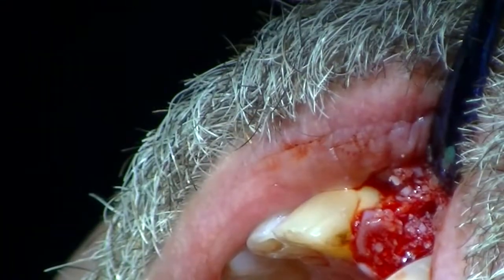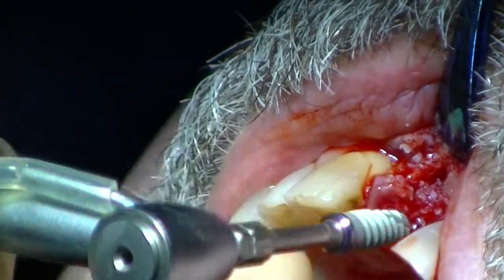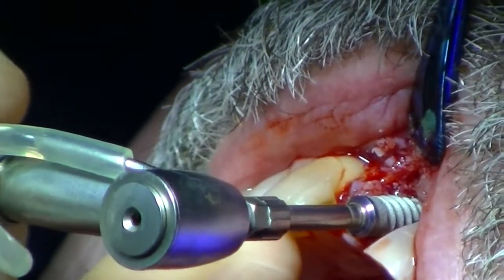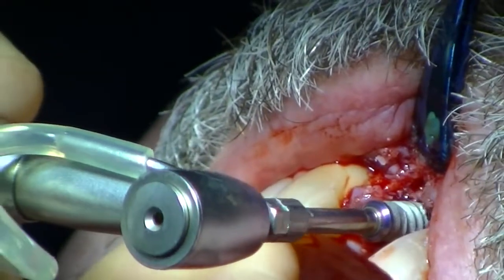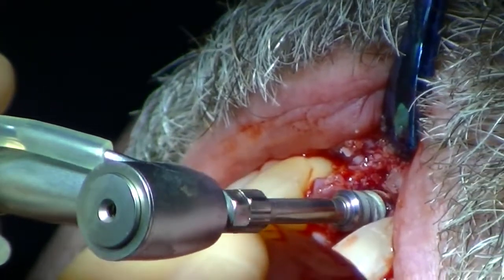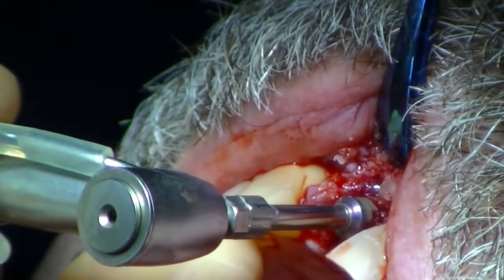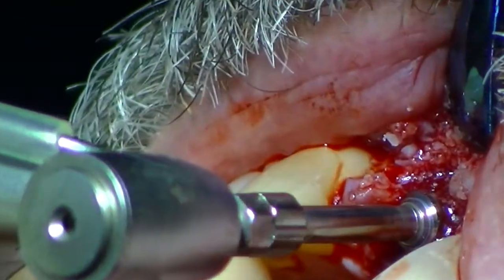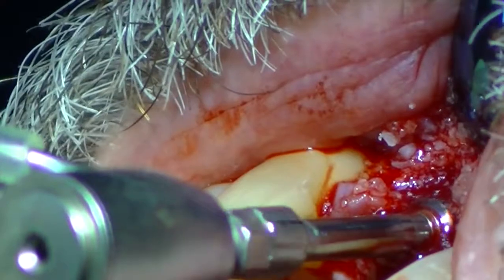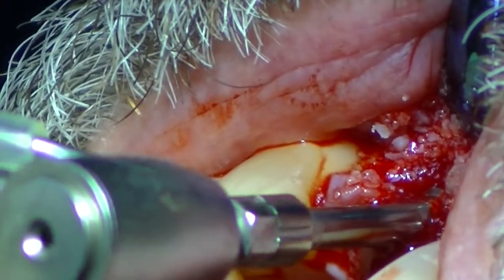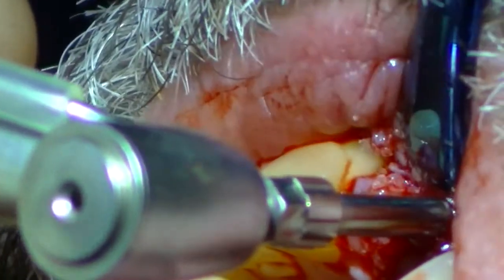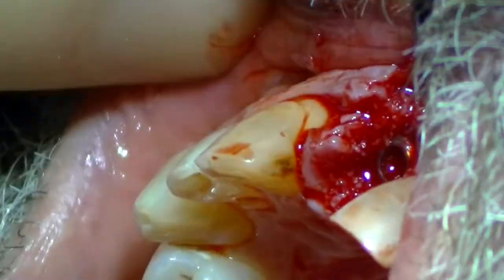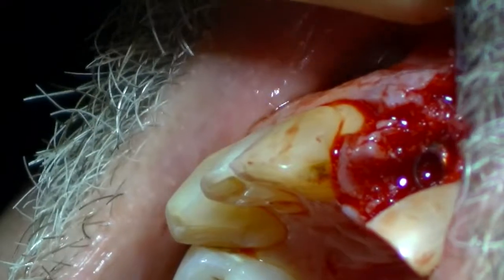And we'll go to our implant motor. You can see very slow, engaging. I can actually see it because I reflected it. Okay. Position of that implant.